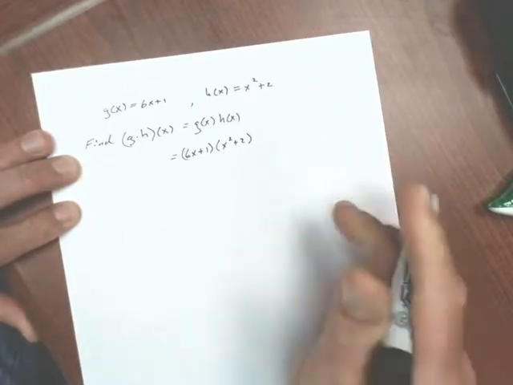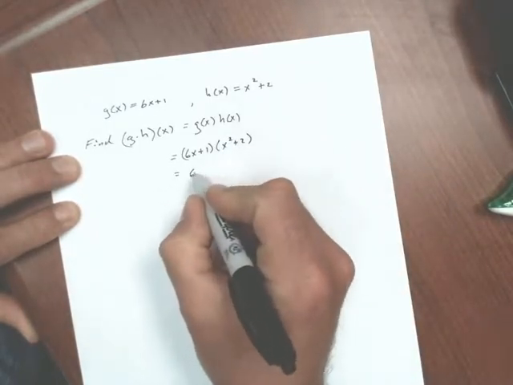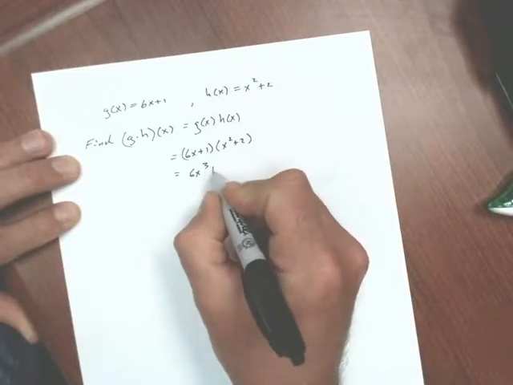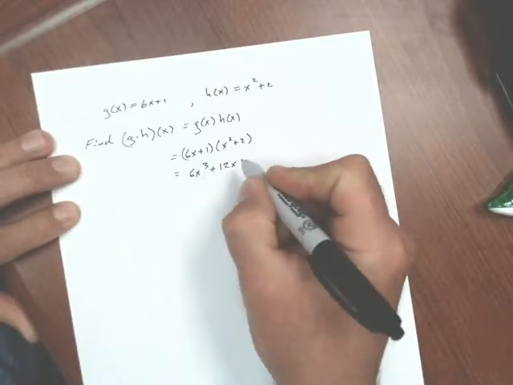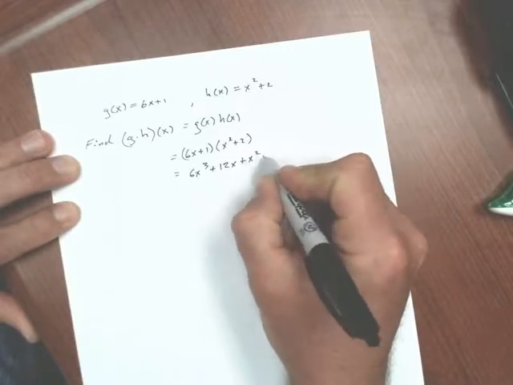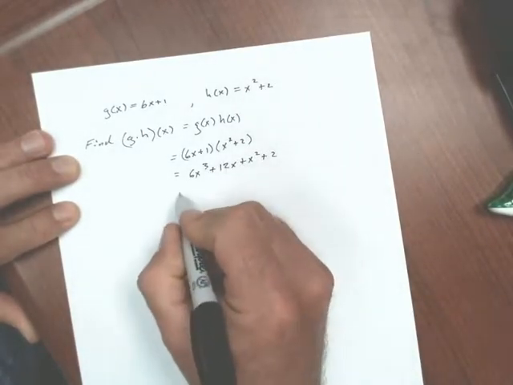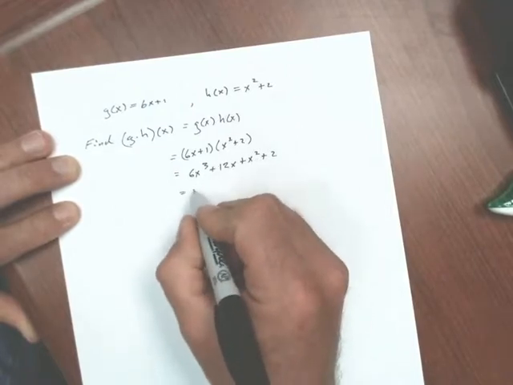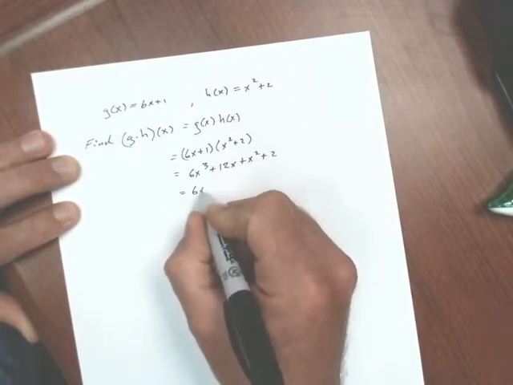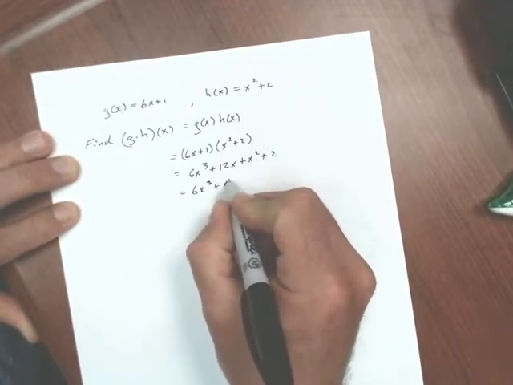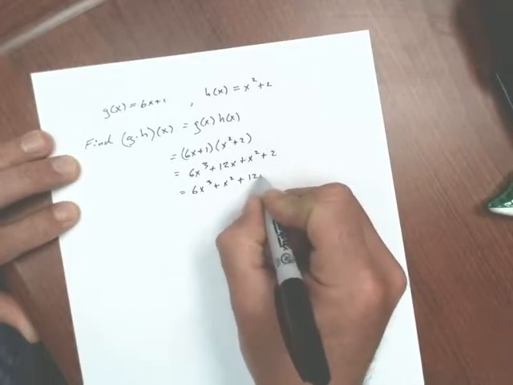And of course that equals 6x cubed plus 12x plus x squared plus 2, putting it in a more readable format with the higher powers first. That equals 6x cubed plus x squared plus 12x plus 2. Okay?